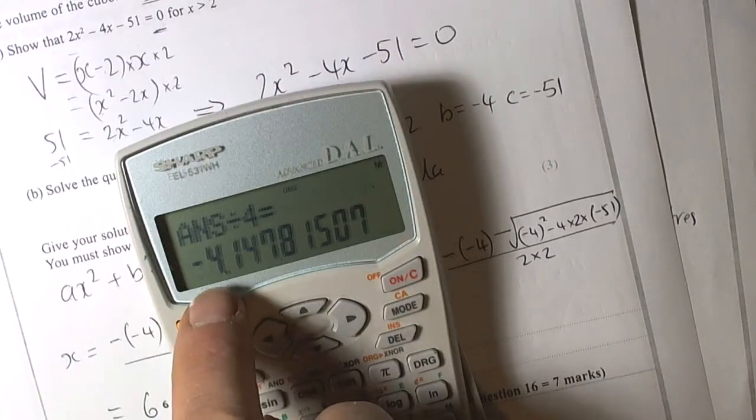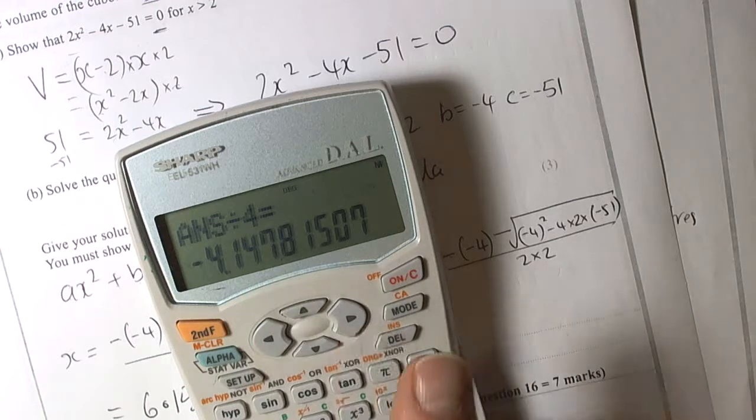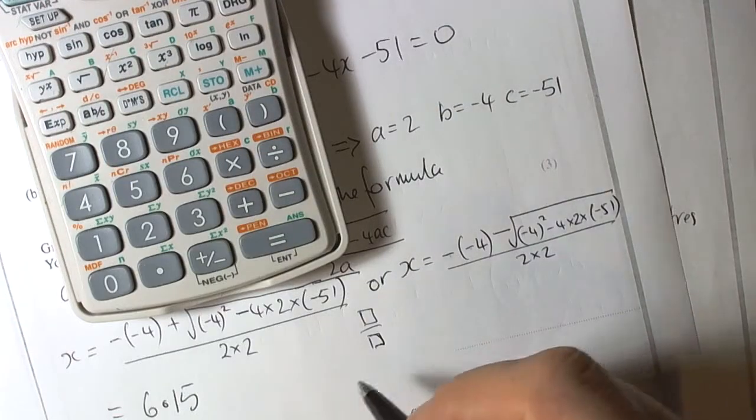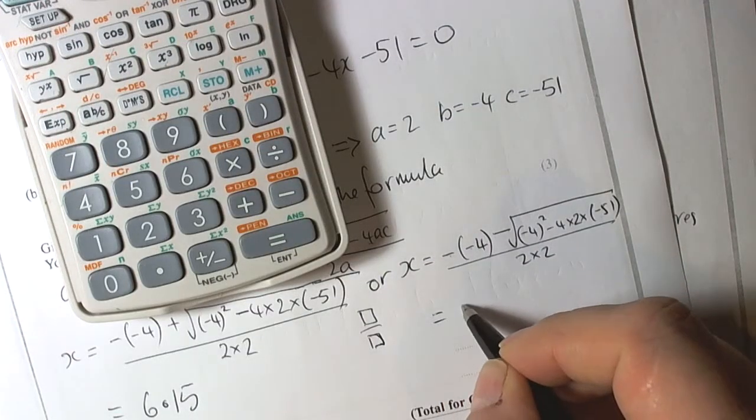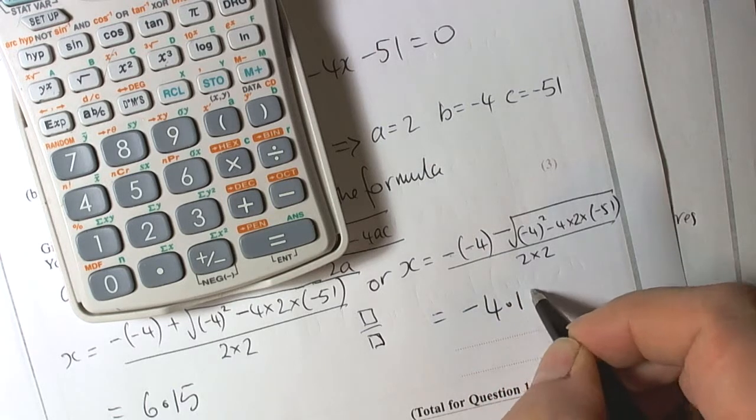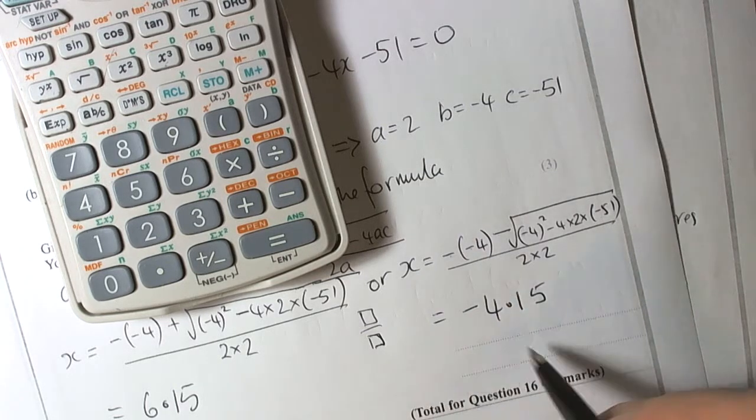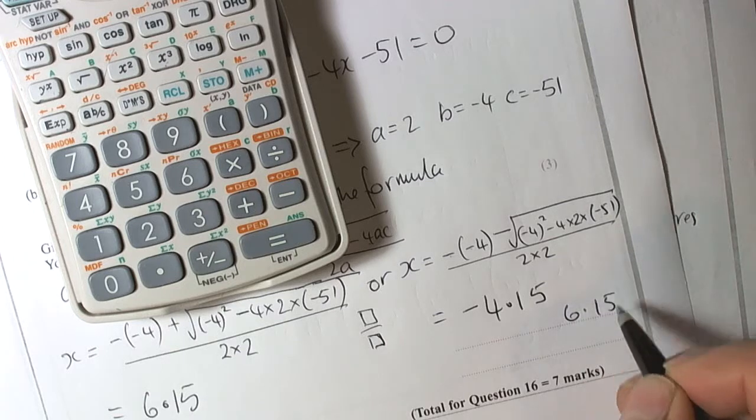Again, 3 significant figures, so 1, 2, 3, the 7 changes the 4, so it's going to be negative 4.15. So this one gives me negative 4.15. So those are the 2 answers that I'm going to choose.